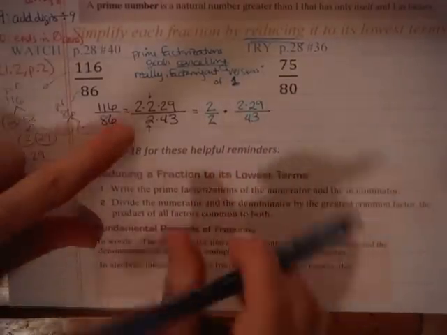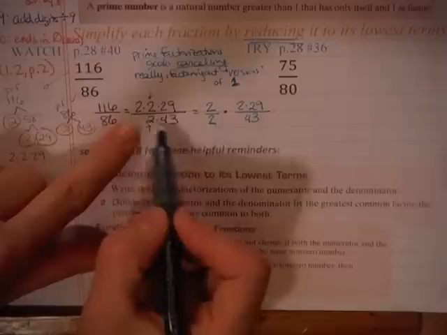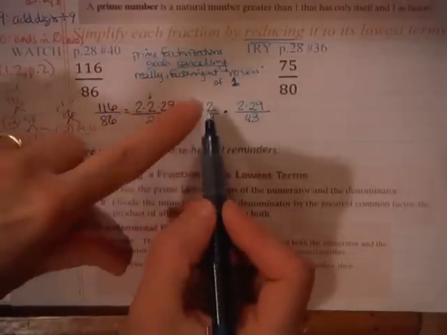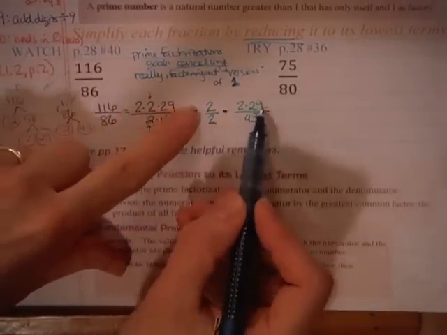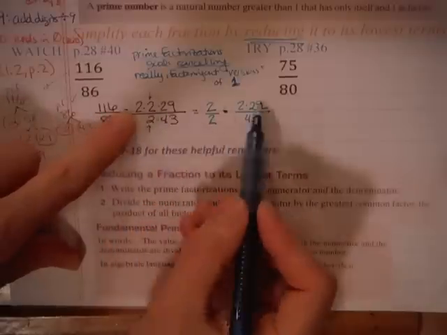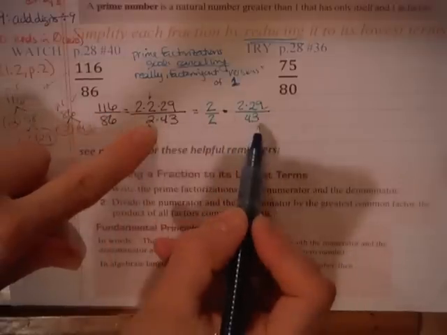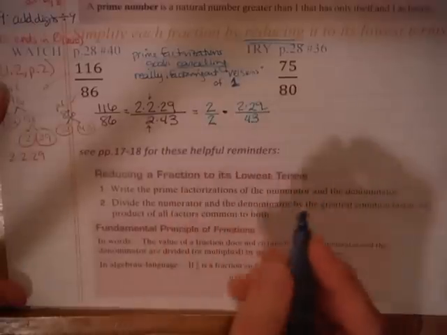2 over 2 times that. This is exactly the same thing that we see here in purple, only that matching 2 times 2 has been pulled out. It's still multiplication. We could still mush this back together and get 2 times 2 times 29 on the top, 2 times 43 on the bottom. It's still fractions there.